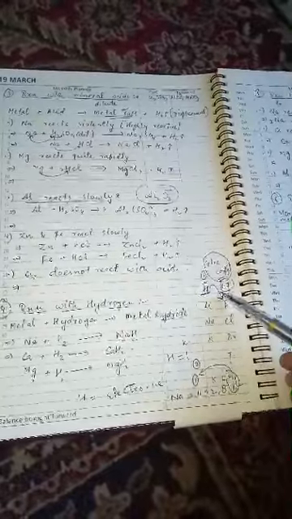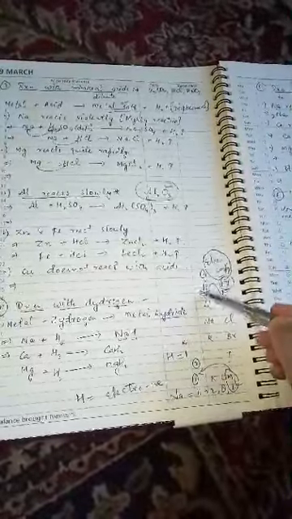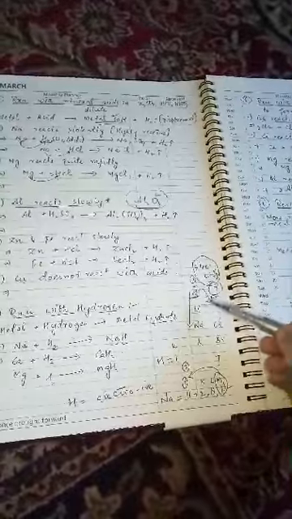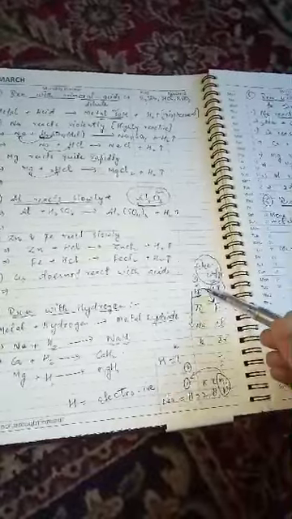But its electropositive nature is less than that of the rest of the metals. So it is less electropositive than the other metals, and it is also less electronegative than the other halogen atoms.